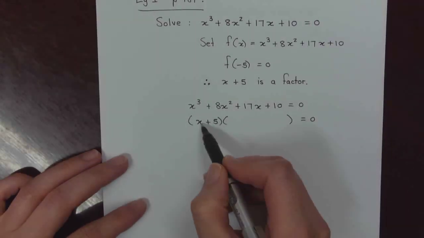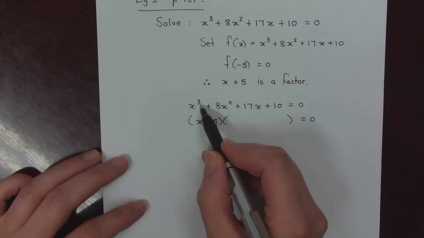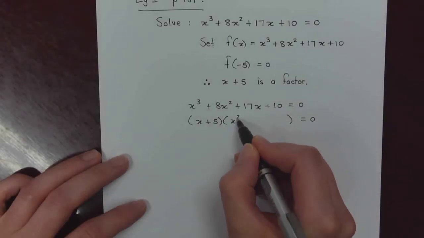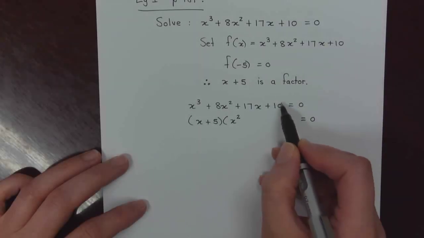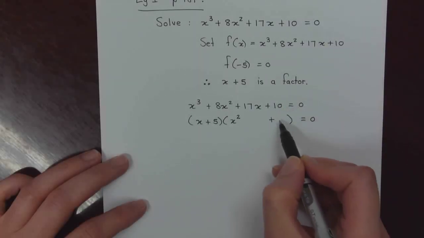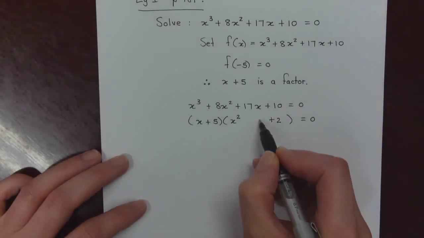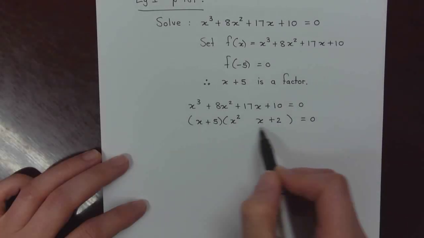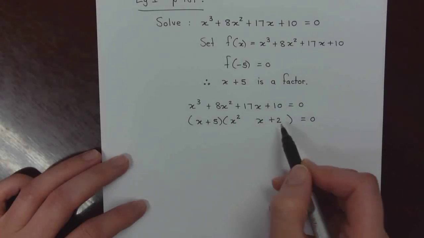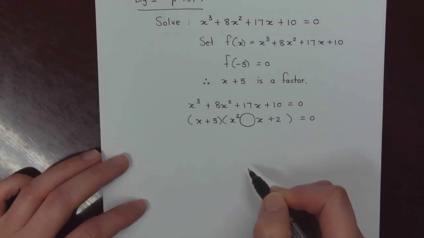Just to explain again, the first term times the first term here has got to be equal to that x cubed. So this has got to be x squared. And the last term times the last term there has got to be equal to that 10. So this has got to be plus 2. Now, our little problem lies with the fact that we know there's got to be an x there, because that's how the degree of that trinomial works. It goes x squared, then x, then a constant. But I have no idea what this coefficient is supposed to be.